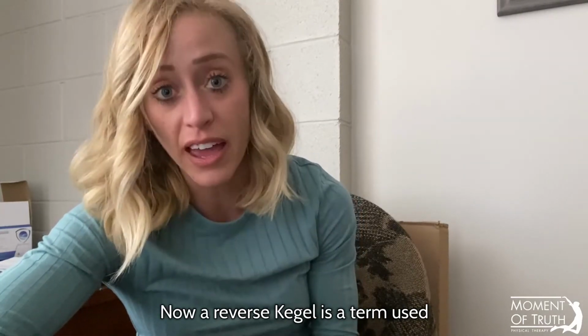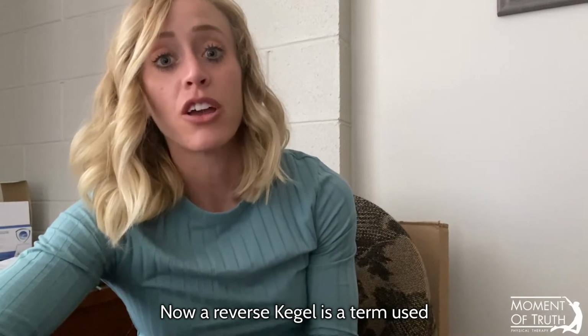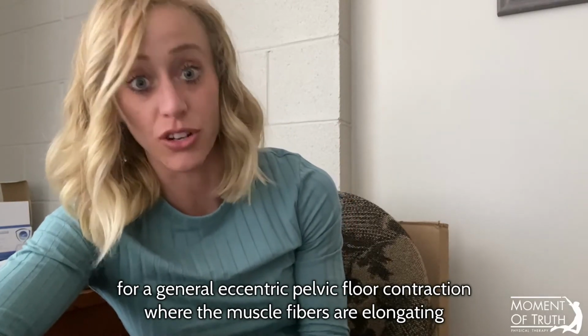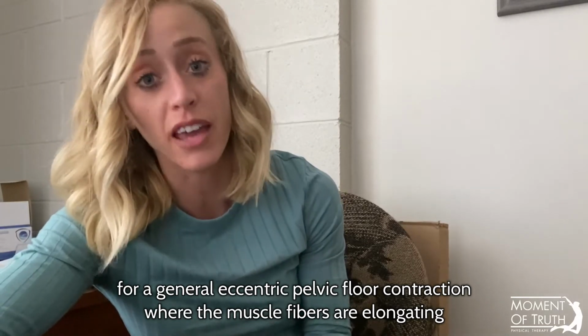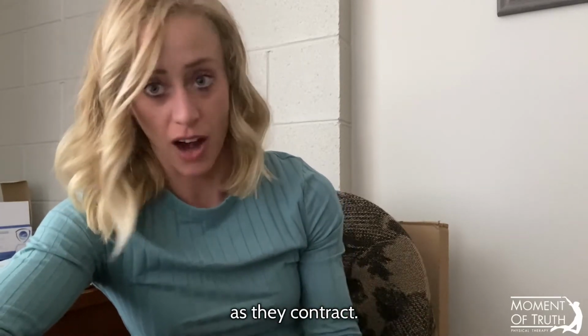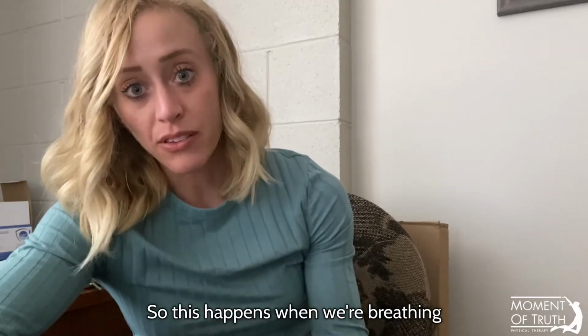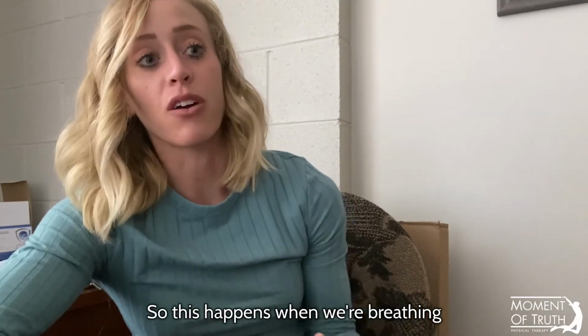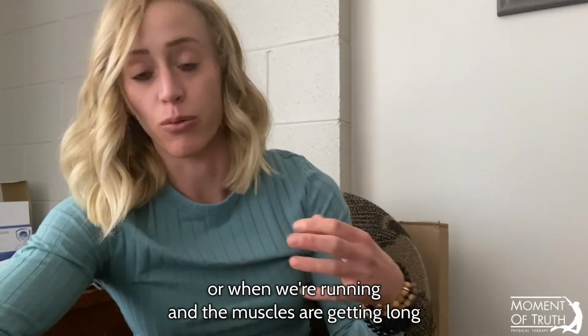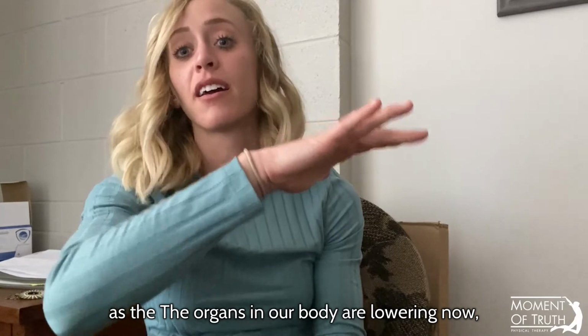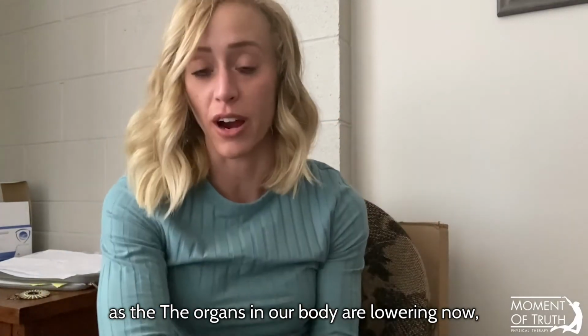Now, a reverse Kegel is a term used for a general eccentric pelvic floor contraction where the muscle fibers are elongating as they contract. So this happens when we're breathing or when we're running and the muscles are getting long as the organs in our body are lowering.